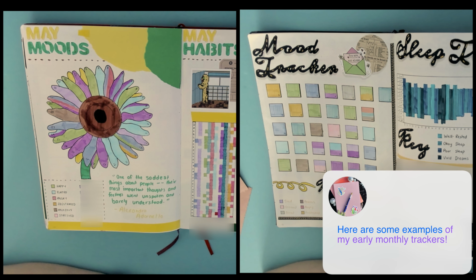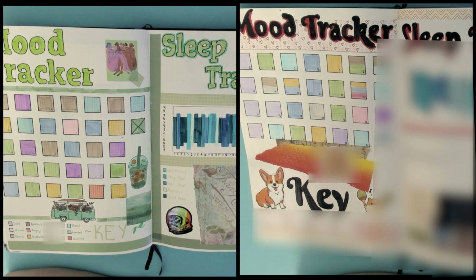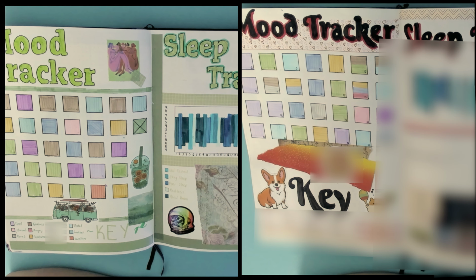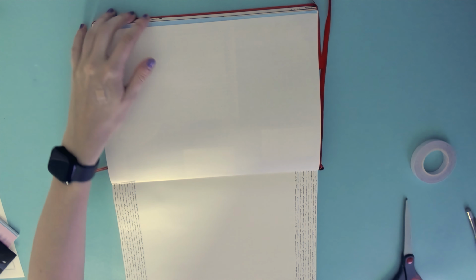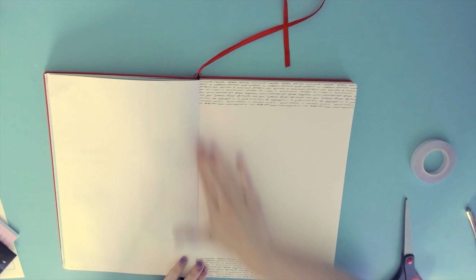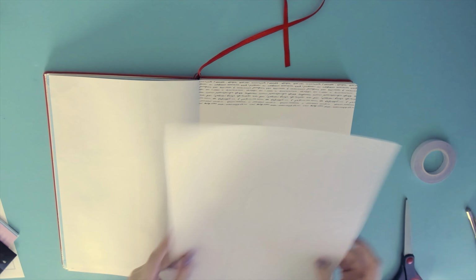Where this became problematic for me was that I wasn't always truthful with my trackers. For instance, on my habit tracker, I used to track water intake, but I'd feel bad if I wasn't drinking enough, so I'd fill the box in anyways. Since my trackers were then inaccurate, there was no point in me keeping them. Monthly pages for me now are just markers of the months as they pass.